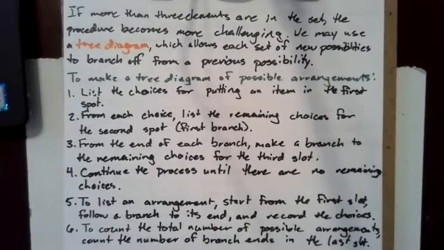If more than 3 elements are in the set, the procedure becomes more challenging. We may use a tree diagram, which allows each set of new possibilities to branch off from a previous possibility. To make a tree diagram of possible arrangements, first list the choices for putting an item in the first spot. Then, from each choice, list the remaining choices for the second spot, which gives us the first branch.